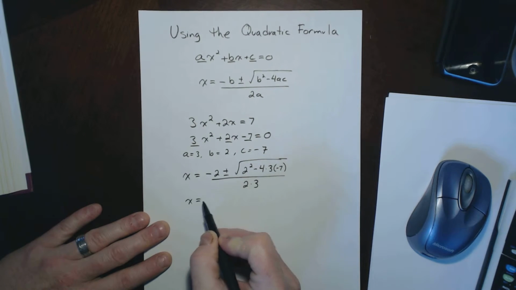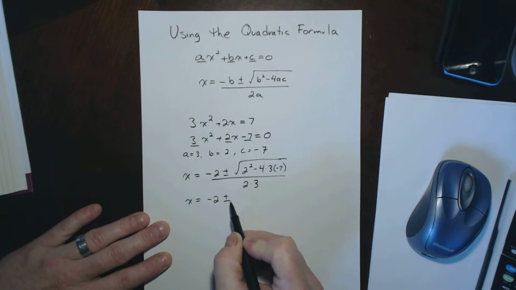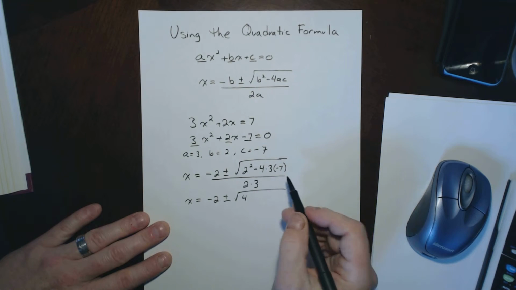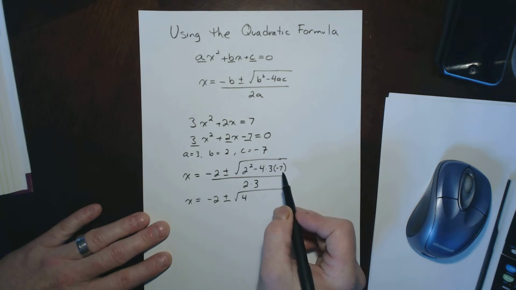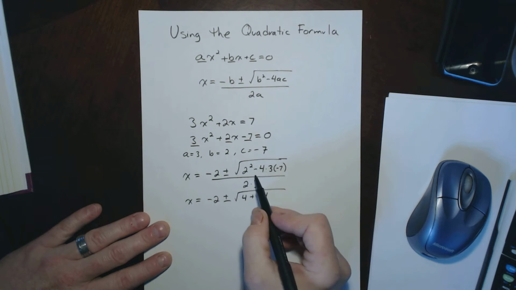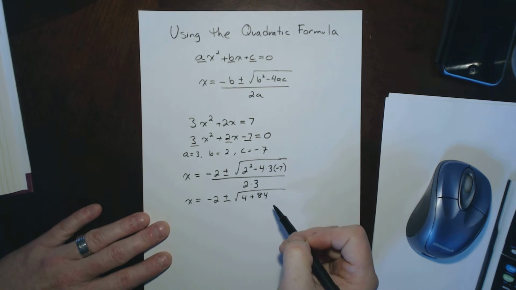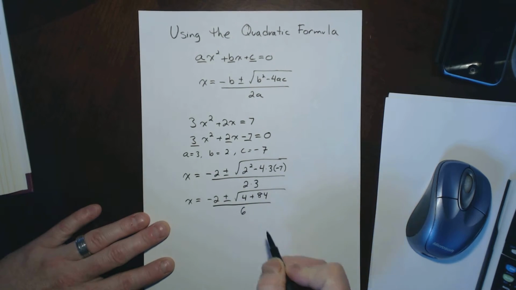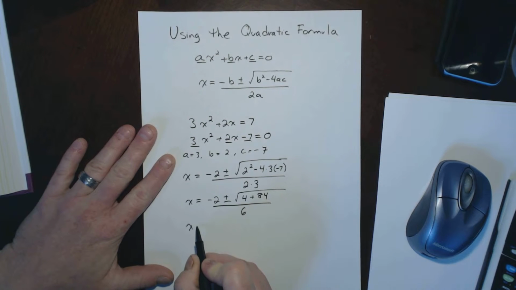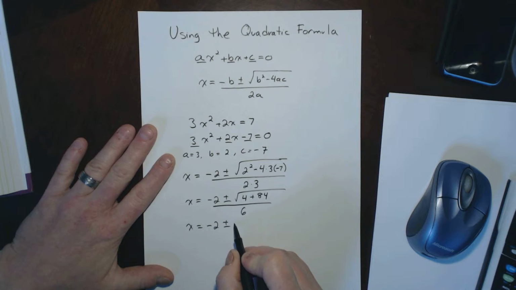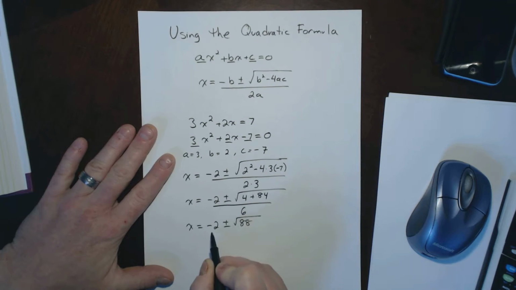So now all I have to do is a little bit of arithmetic to simplify this. I'm going to have the square root of 2 squared, which is 4. 4 times 3 times 7 is going to be 84. Again, two negatives make a positive here, so that's why it's positive 84. And I'm going to divide that by 6. A little bit more arithmetic underneath the square root. That's going to be minus 2 plus or minus square root of 88 divided by 6.